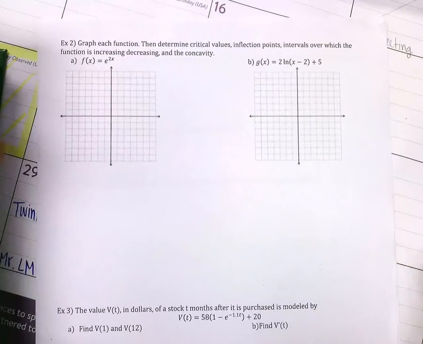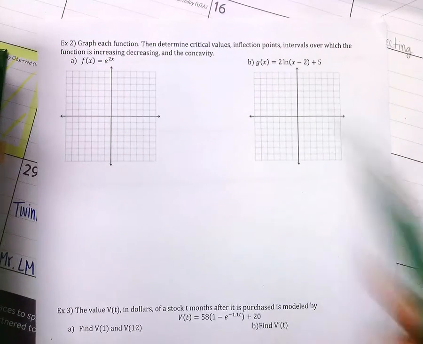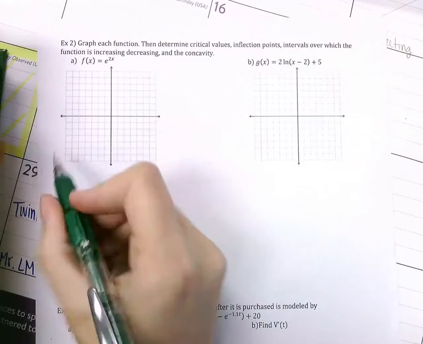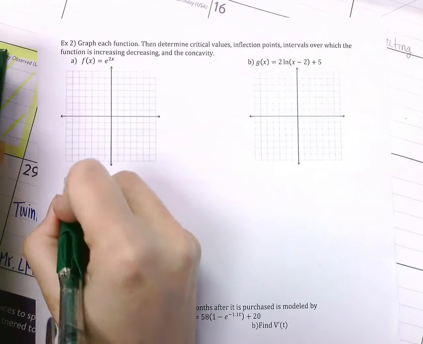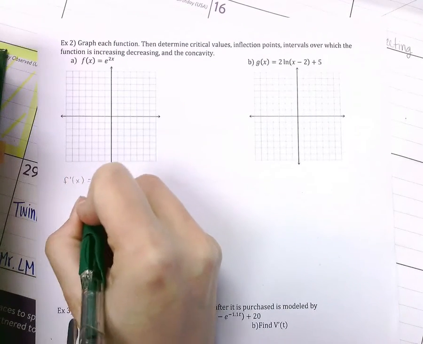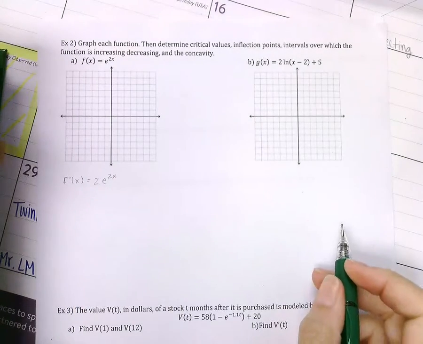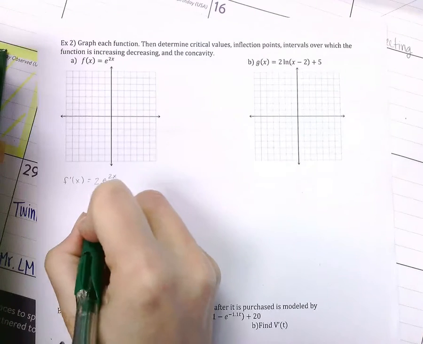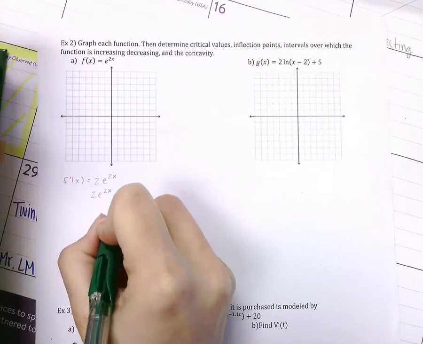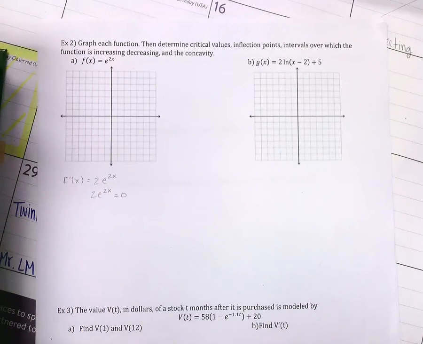The first thing we do when we are graphing is we find the derivative. So in an e to the x function, remember the rule is to just take the derivative of the exponent and then multiply by the original. So you'll have 2e to the 2x. And then you're supposed to take that and set it equal to 0 and solve to find critical points.